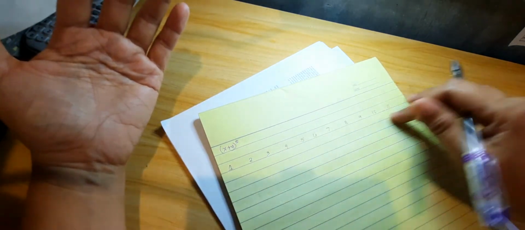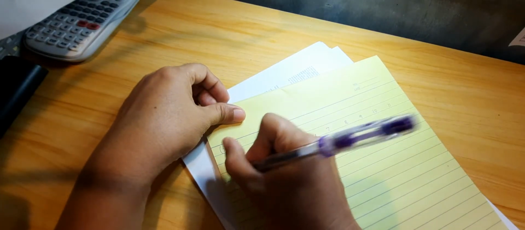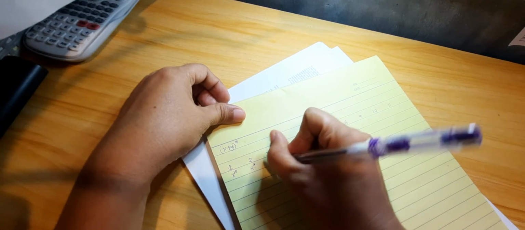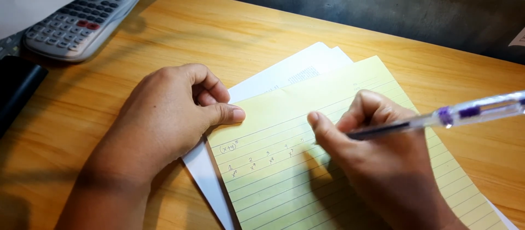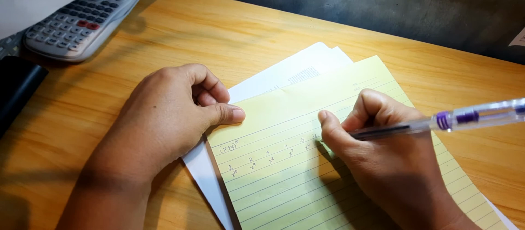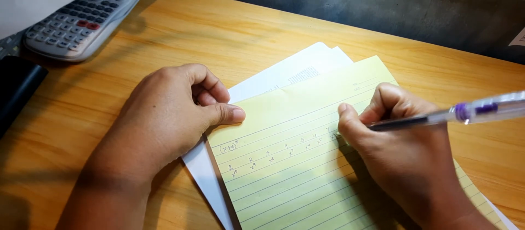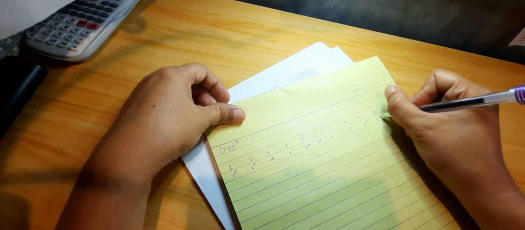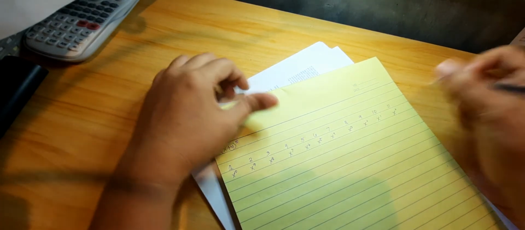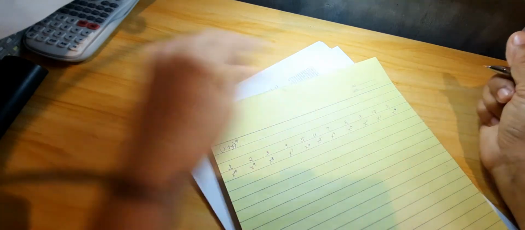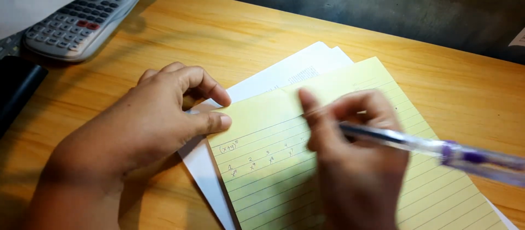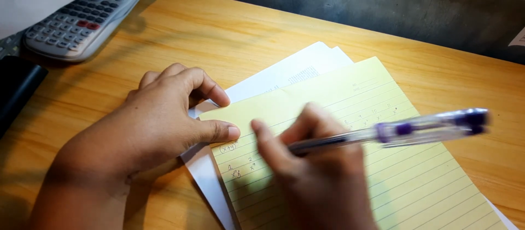So, tulad ng sabi ko, decreasing siya yung ating first term. So, that is x to the 10. And then, we have x to the 9, 8, 7, 6, 5, 4, 3, 2, 1, and x to the 0 power. Okay, and then isusunod natin yung ating second term, which is y. So, increasing naman siya ngayon. So, that is y to the 0 power.